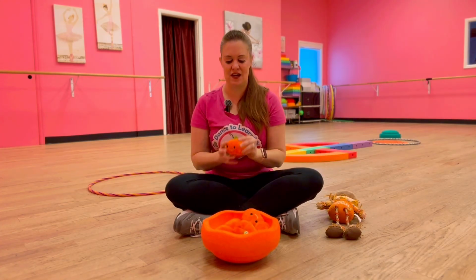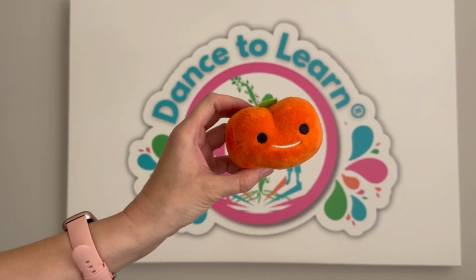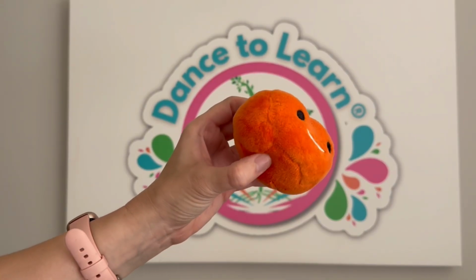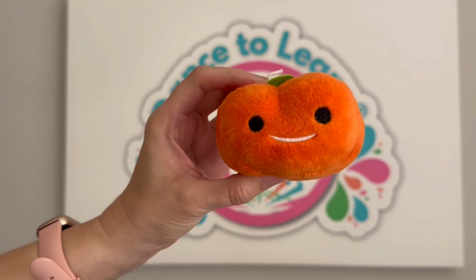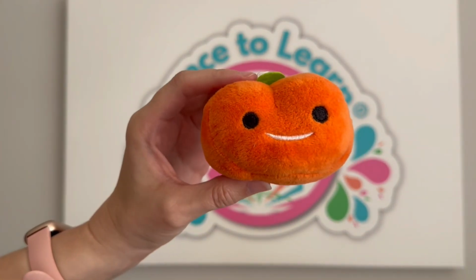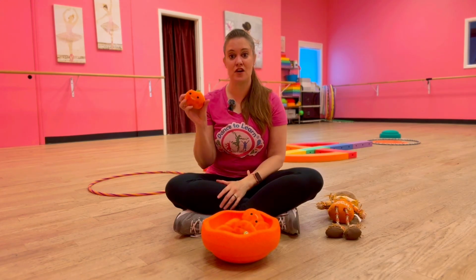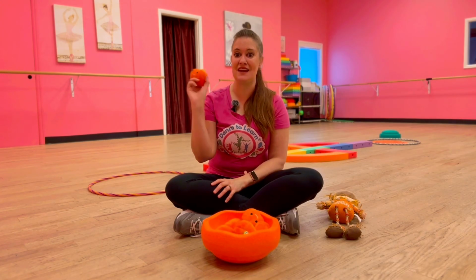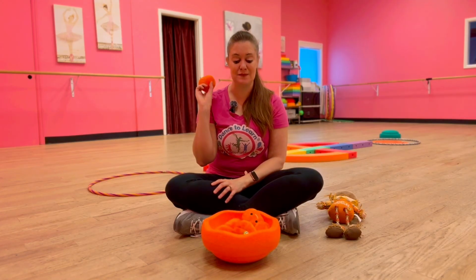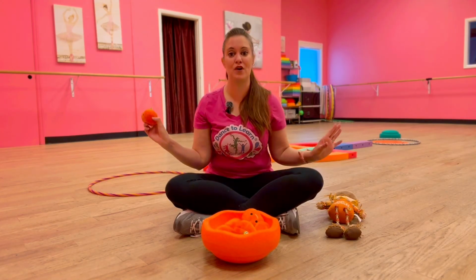For something like scarecrows, I've recently found these super adorable little seasonal stuffies on Amazon. These were originally keychains, and I just took the chain part off. This started with our apple unit. I found the most adorable stuffed apples, and now we're moving on to pumpkins, and I think this is my new favorite prop to include.